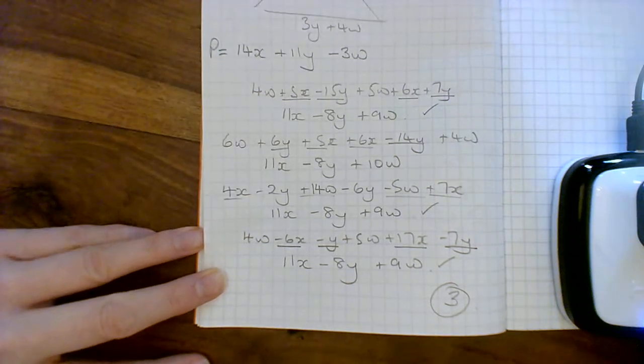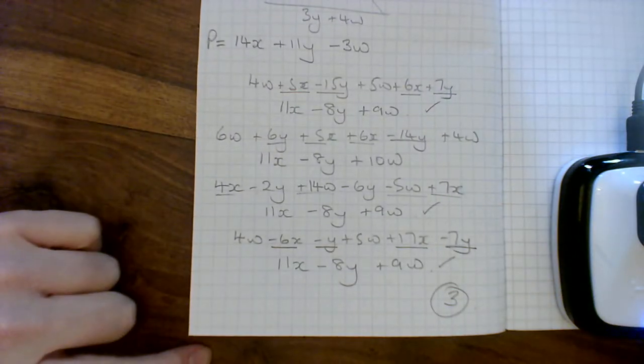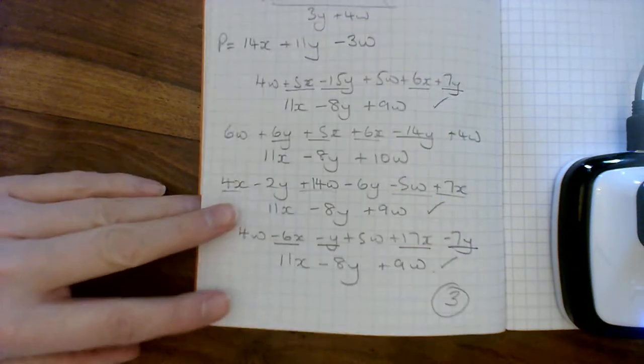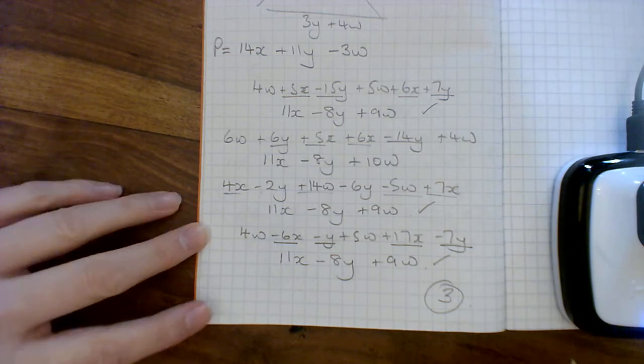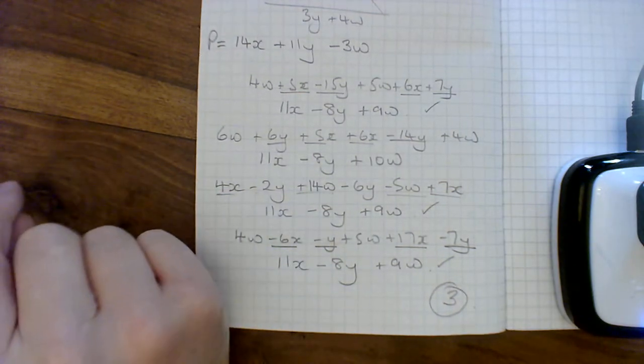That's the end of simplifying 1. I don't know why it says do not factorise the answer. So I guess we're not going to factorise it anyway. Anyway, that was the end of 169 simplifying 1.